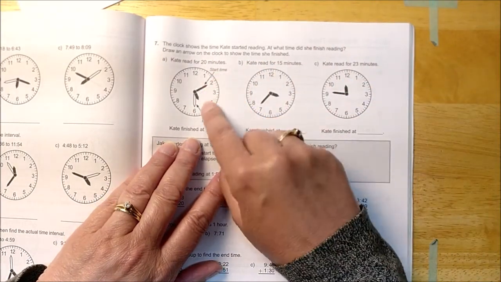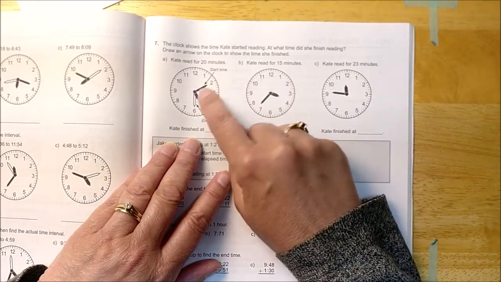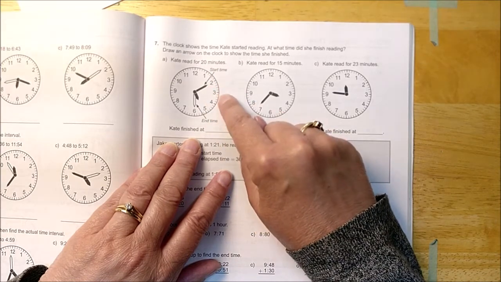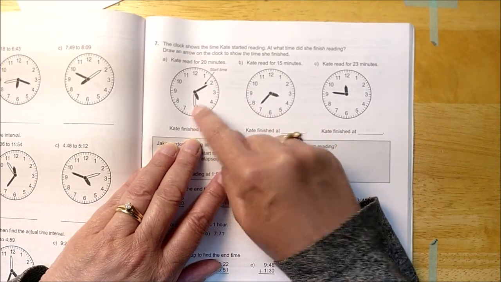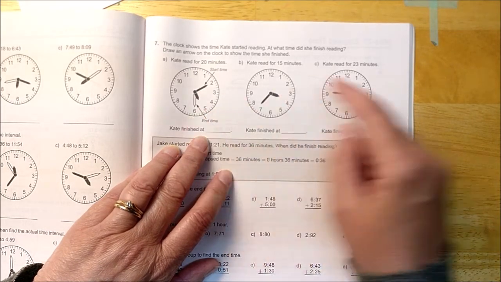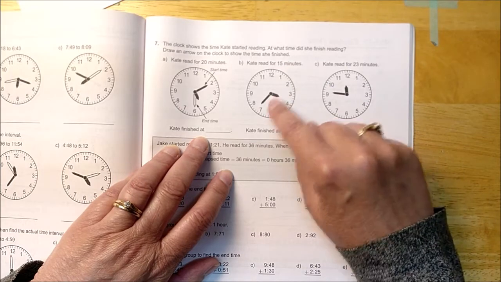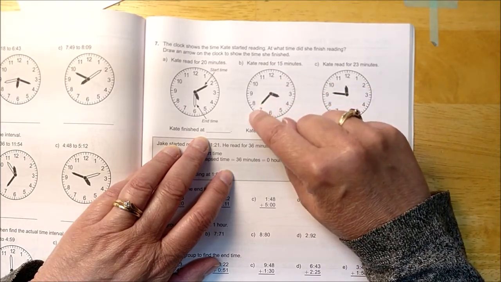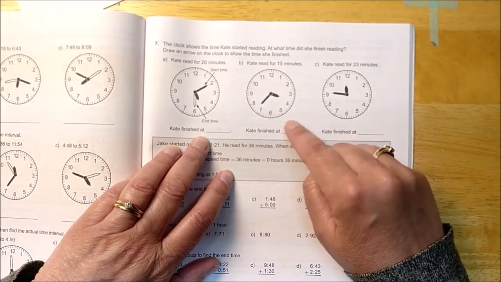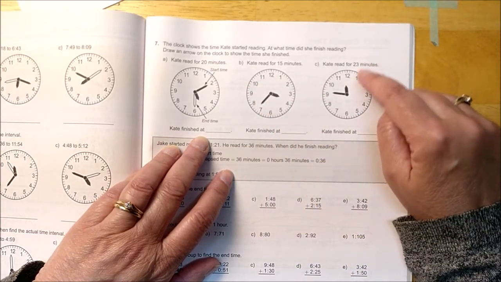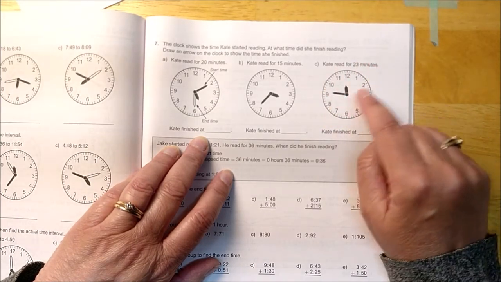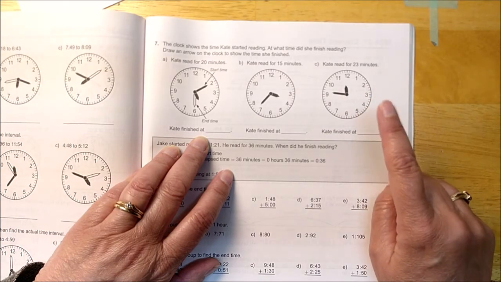So here's the example. She started at 5:10. She read for 20 minutes, so they skipped around to the 20. They drew that hand in there. So what time was it when she finished? It would be 5:30. So Kate started reading at whatever time this is. You need to count 15 minutes, draw the new minute hand, and tell what time it is. Here, she's going to read for 23 minutes. You're going to jump 23 minutes, draw the new minute hand, and then tell what time it says.